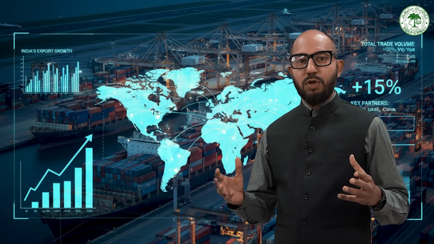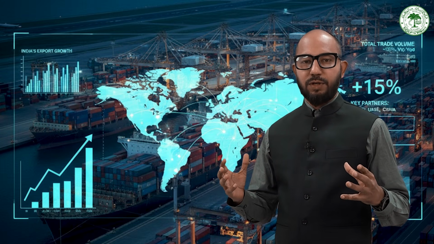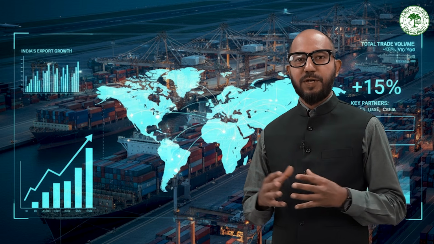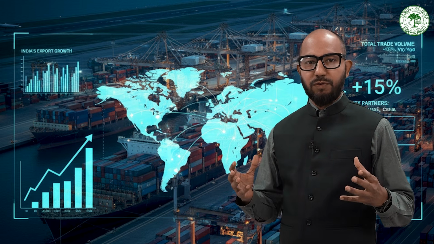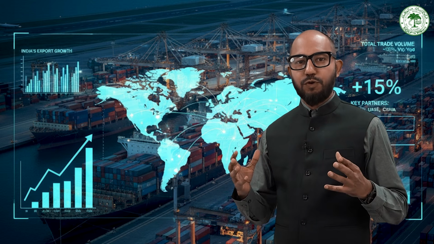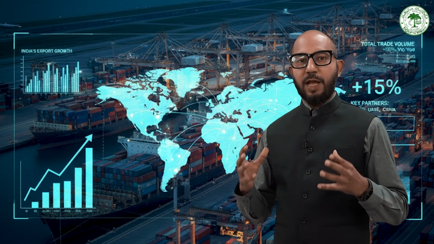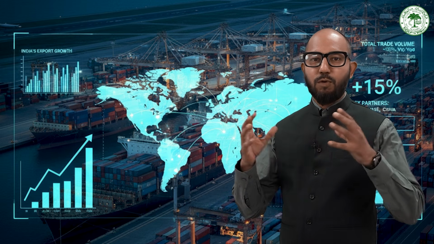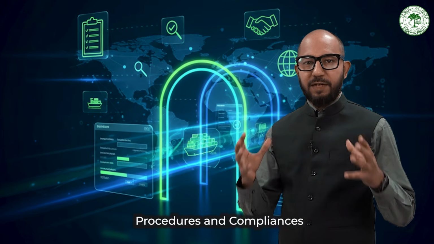As we all know, global trade is flourishing and India's participation in global trade is also increasing. On the other hand, we also see different types of geopolitical shifts. Risks and exposure are also present in the global trade environment. Thus, what are the different ways in which exports and imports need to be facilitated through understanding different procedures and compliances? That is the goal of this particular 4 credit course.